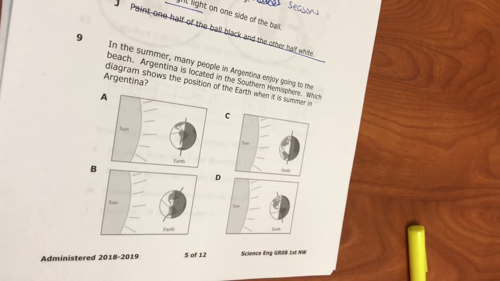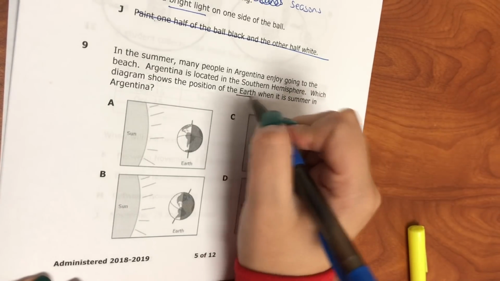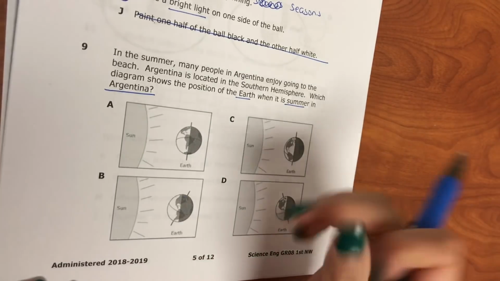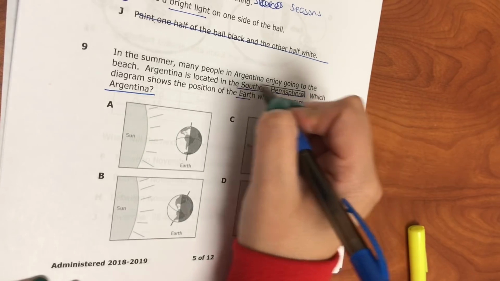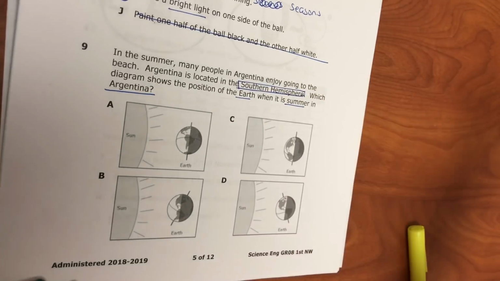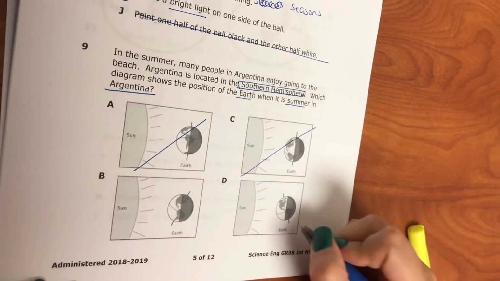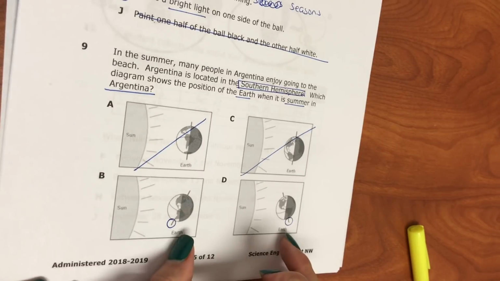Number 9. Which diagram shows the position of Earth when it is summer in Argentina? Now you have to know that Argentina is in the southern hemisphere. So first of all, I can cross these two off because they're not even tilted. I'm looking at the South Pole, so I'm going to look over here.